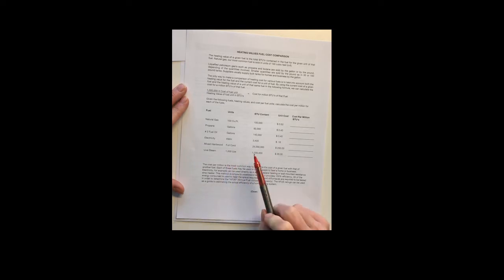And what that does is give you some different types of fuel that would be used to heat a home, what the units that fuel type typically comes in, and then what the BTU or British thermal unit content would be for that fuel type, and then what the unit cost would be. And what you're asked to identify is the cost per million BTUs and figure out that worksheet.